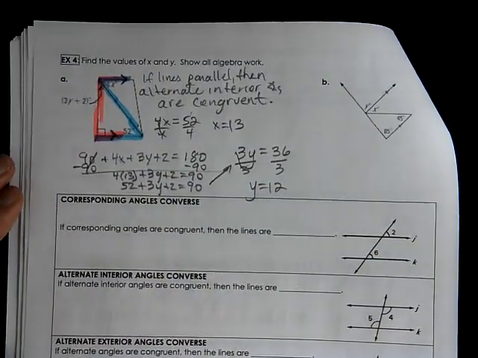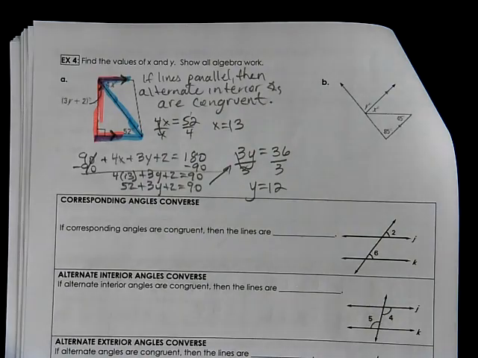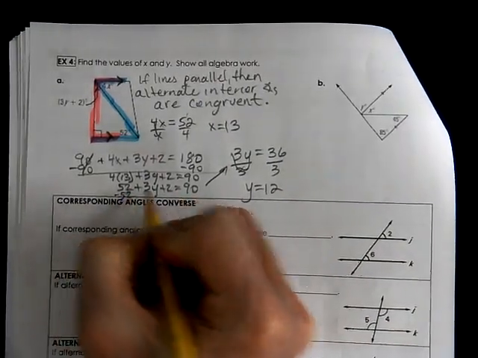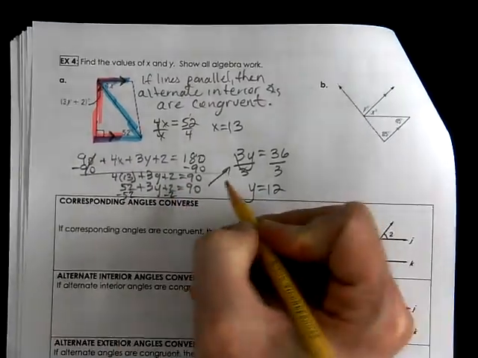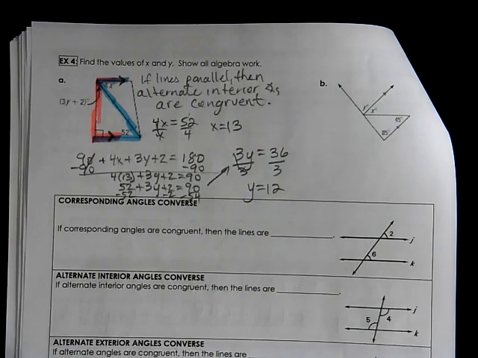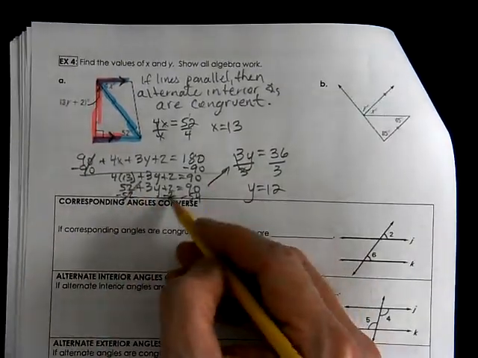So I get y to equal 12. I subtracted both the 52 and the 2, so that's a total of 54 I'm subtracting from the 90. And the 3y is left by itself.